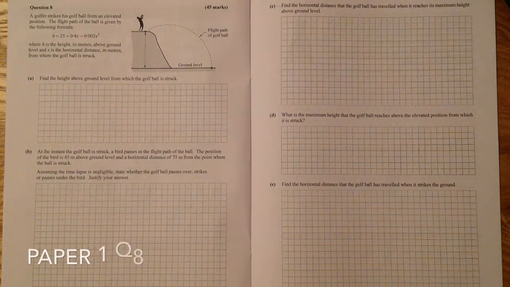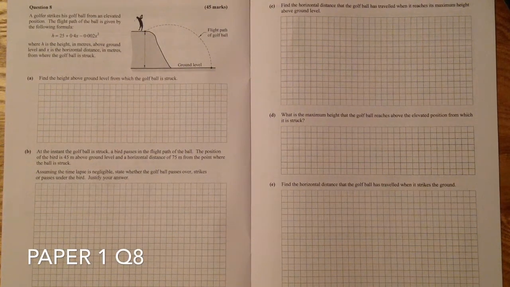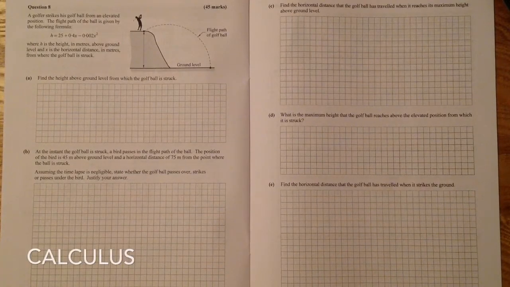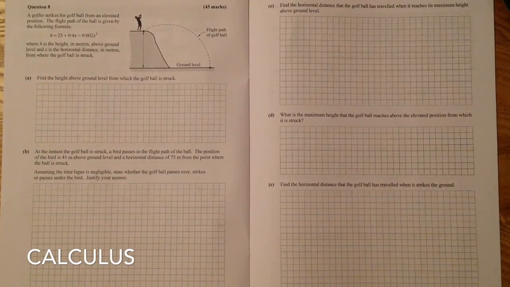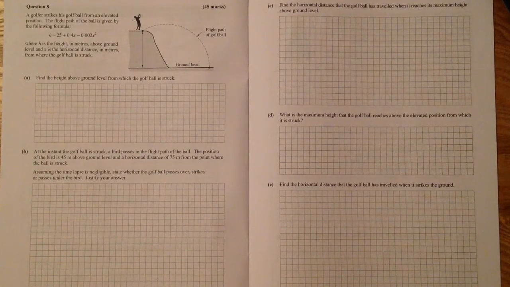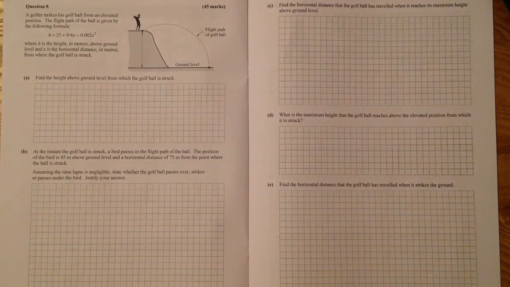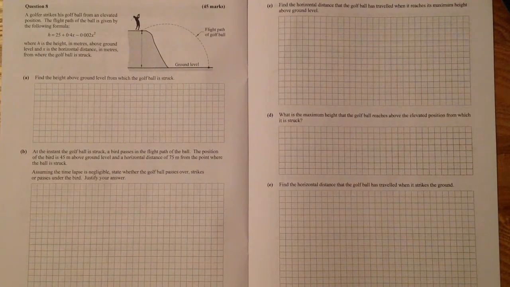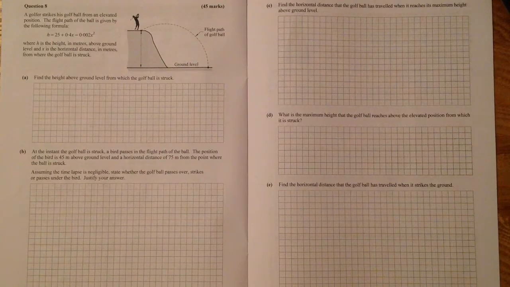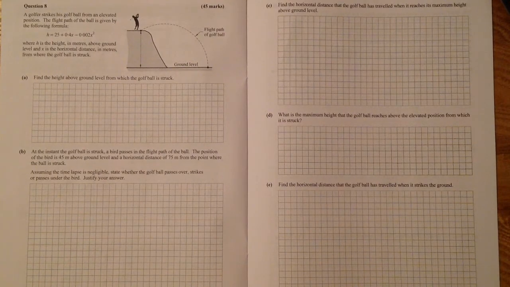Okay, this is question 8, calculus question. A golfer strikes his golf ball from an elevated position. The flight path of the ball is given by the following formula, where h, the height, is equal to 25 plus 0.4x minus 0.002x squared, where h is the height in meters above ground level and x is the horizontal distance in meters from where the golf ball is struck.